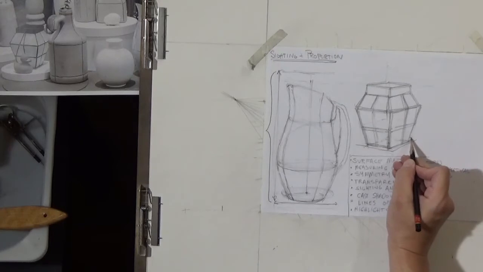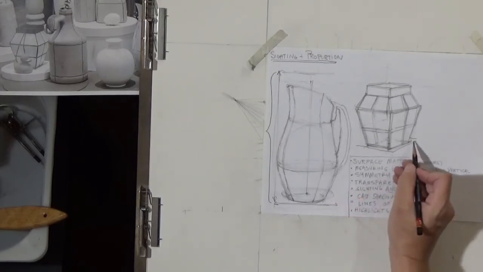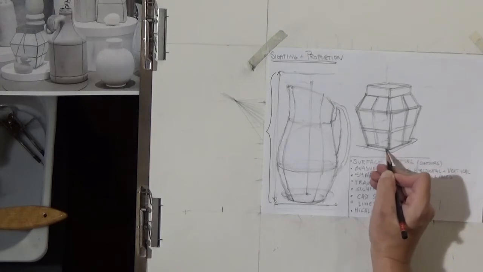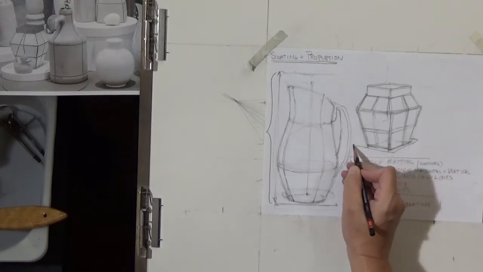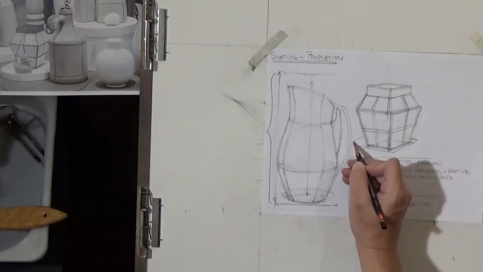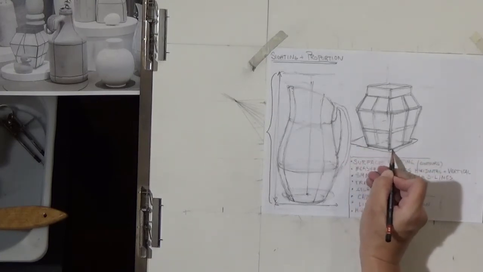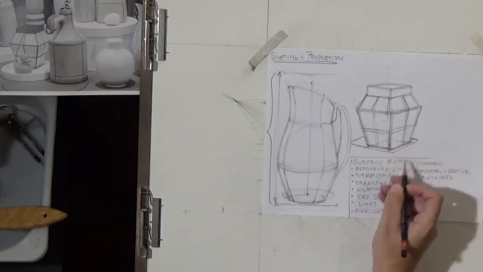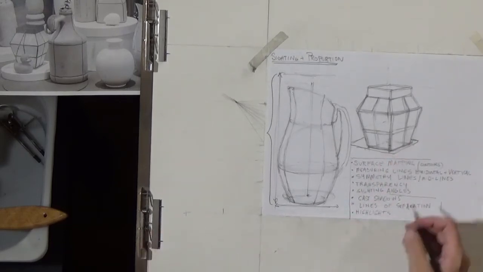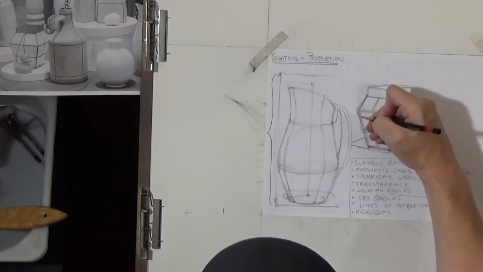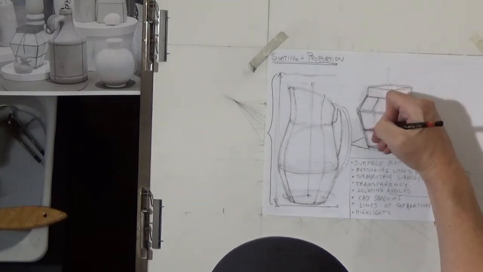So I'm also looking for the relationship between the object and its cast shadow. That should be something you outline with a very similar kind of pressure and weight to the way you're drawing the real object.